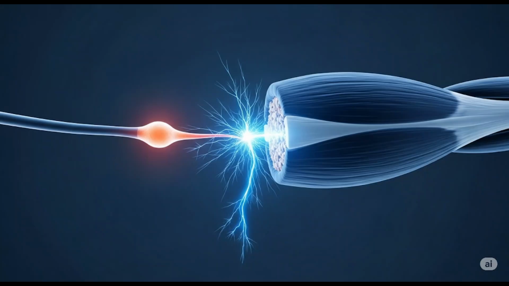Any other shapes? Yes. We have columnar epithelium. Here, the cells are tall and pillar-like, often taller than they are wide. Simple columnar, one layer, is often found where absorption or secretion is important, like the lining of the stomach and intestines. Like absorbing nutrients. Precisely. Sometimes these columnar cells have tiny hair-like projections called cilia on their free surface. If they do, it's called ciliated columnar epithelium. You find this lining parts of the respiratory tract where the beating cilia help move mucus and trapped particles upwards, away from the lungs. A cleaning mechanism.